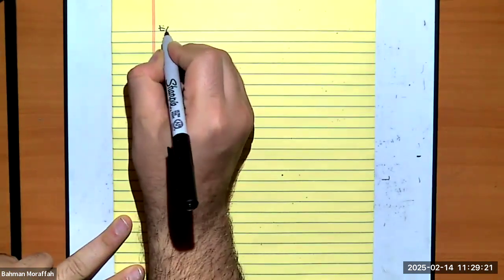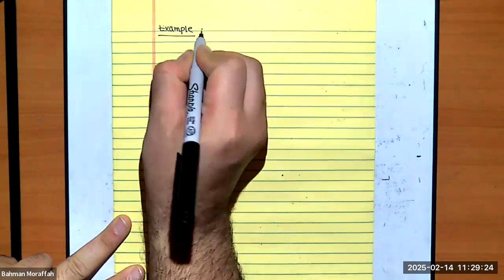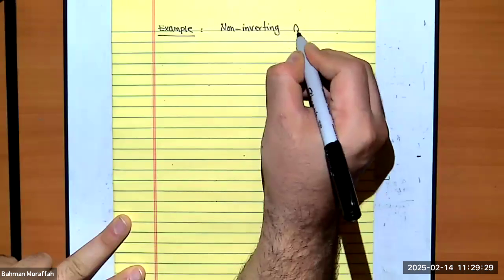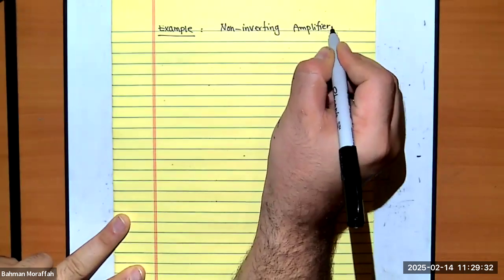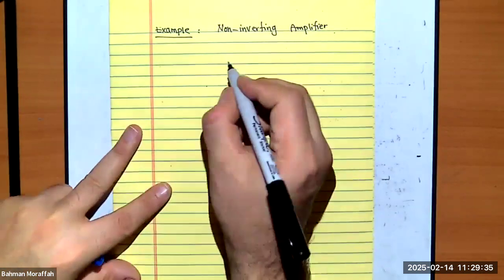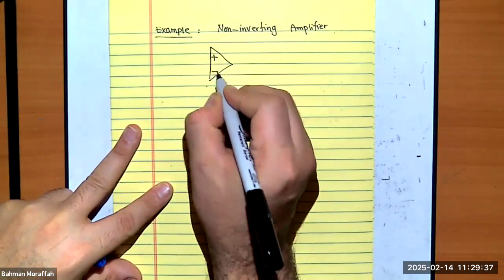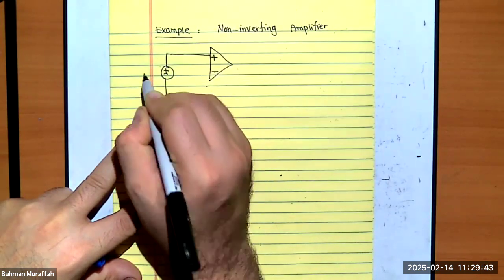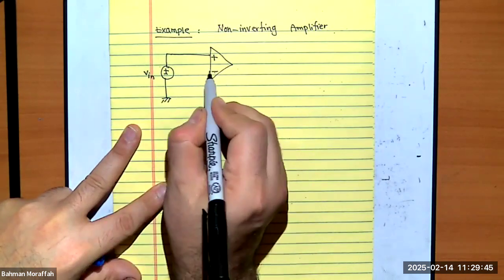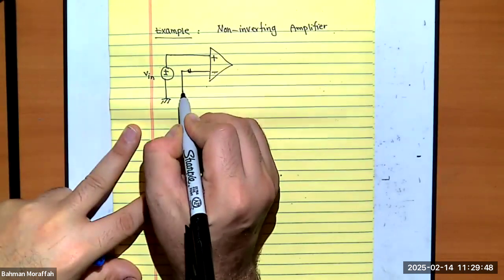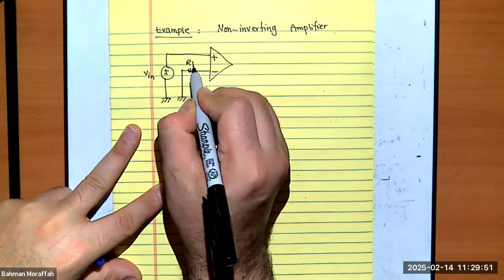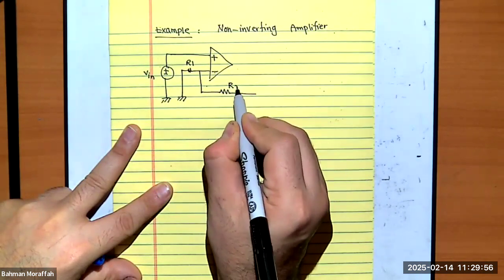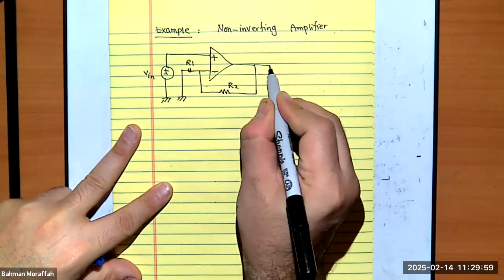Example 2. This is called a non-inverting amplifier. What it looks like is that I have my ideal op-amp. The positive sign this time is connected to some source V in. The negative sign is connected to some resistance, let's just call it R1. And then I have that connected to the output with a resistance R2. And that is V out.